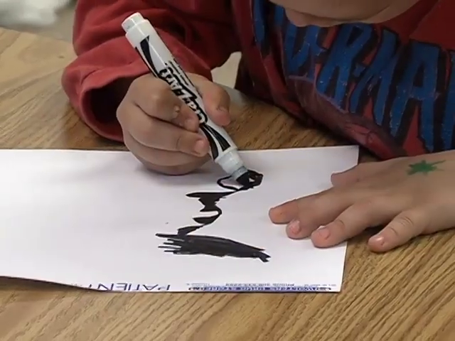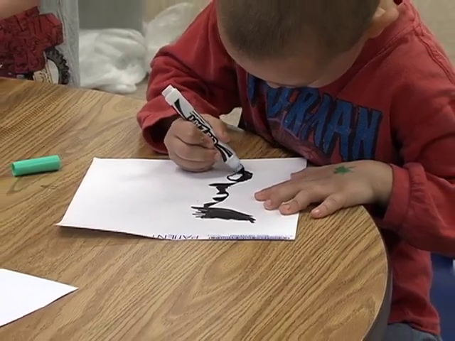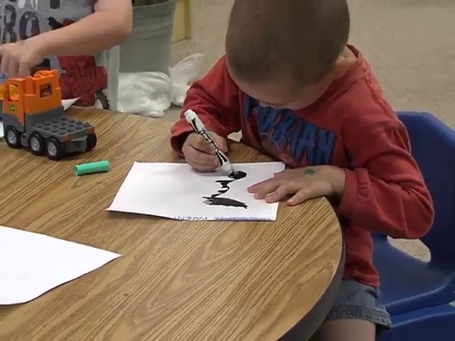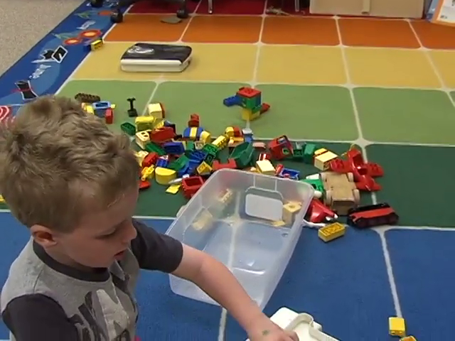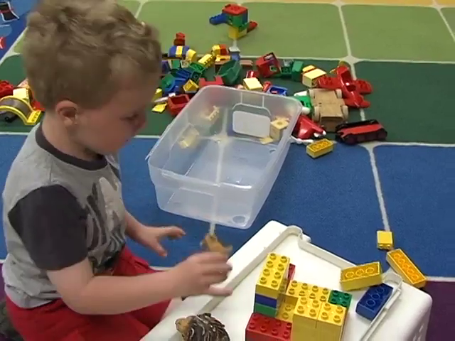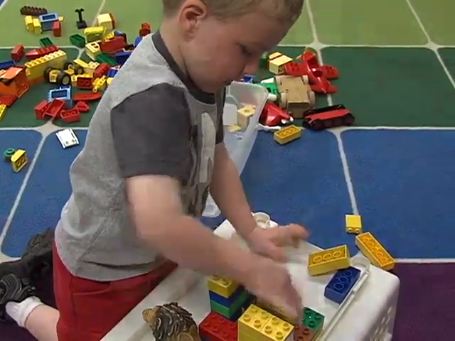And then later, when Dimitri's over in the manipulative area, and he's pulled out some Duplos, and he's making a tower, because he's been to Chicago, and he saw the really tall buildings. And so he's putting his Legos on there, and I'm like, I want to make one too. Can I make one? Let me see.